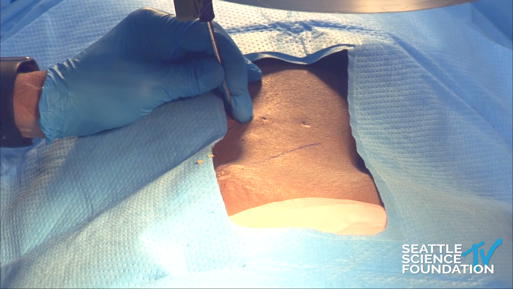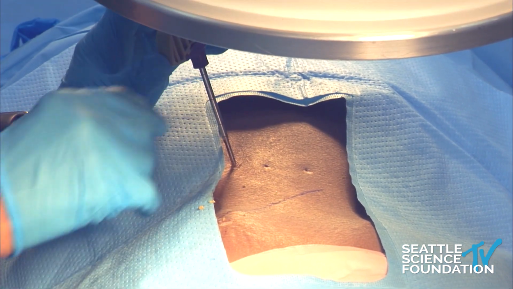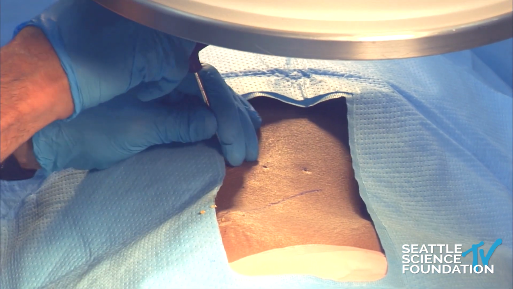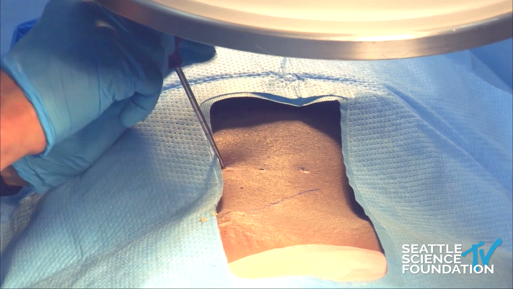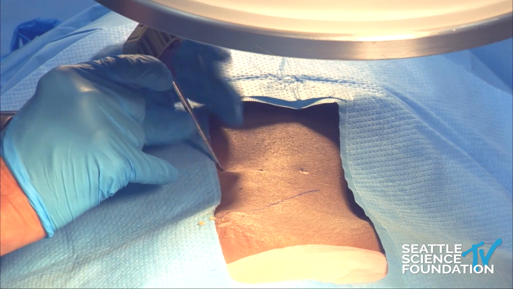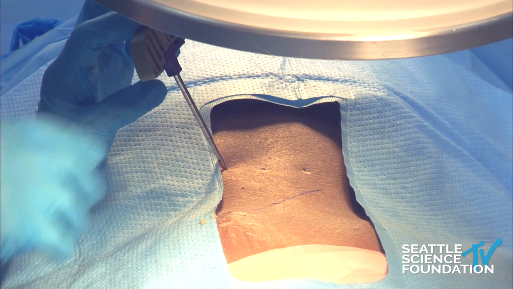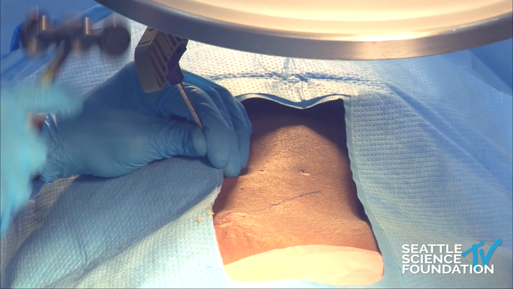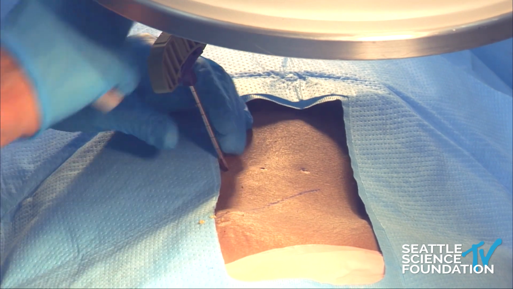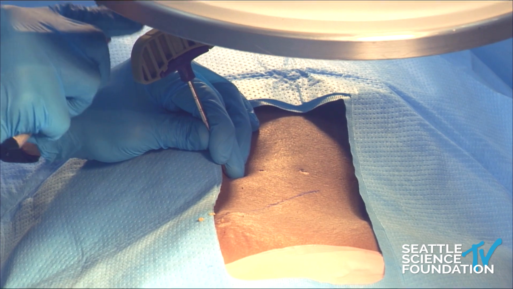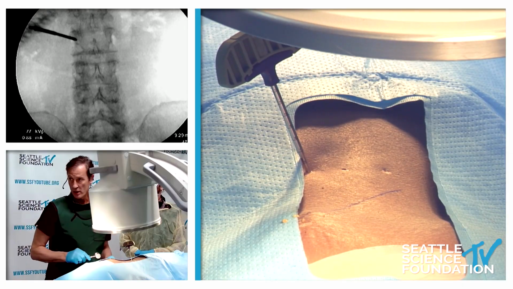The other thing is you have to really make sure and get purchase on the outside of the pedicle. So if you're not getting purchase, you turn the directional point of the needle away, and then you start off like that. So now we're getting purchase, going directly into the pedicle, and we come down.